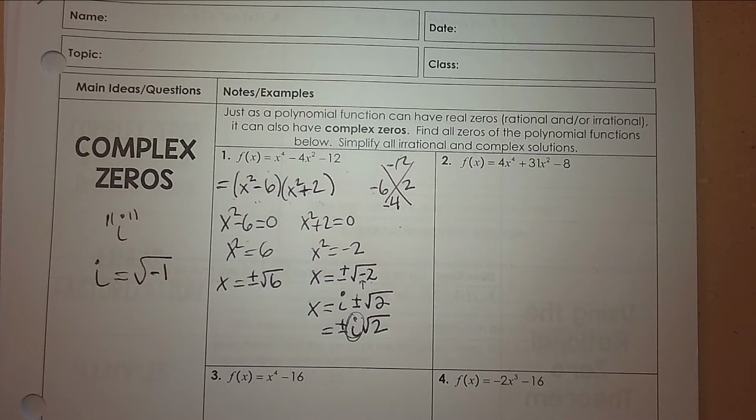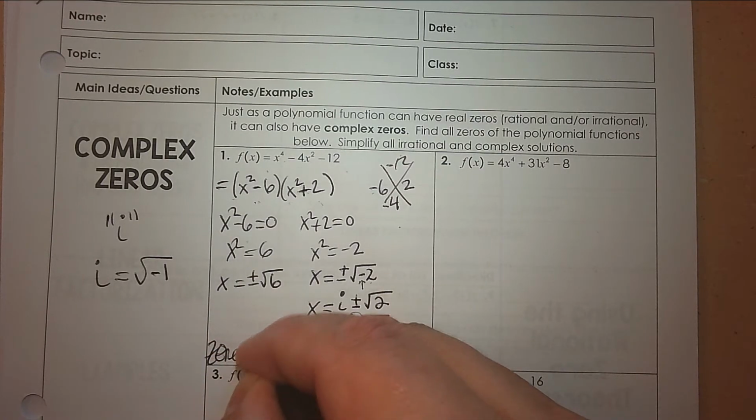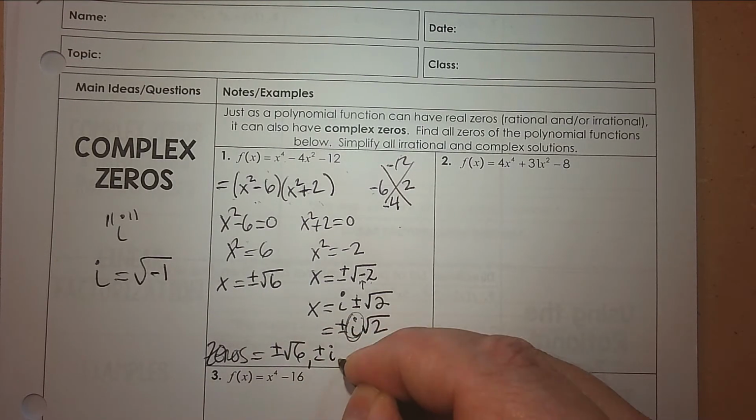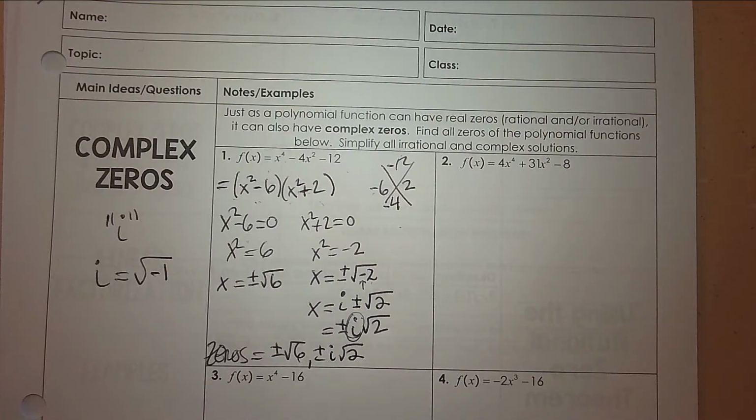So the square root of 2, can you simplify it? No, right? It's prime. So we just found all the zeros. So the zeros were positive and negative root 6, and positive negative i root 2. How many zeros were irrational?